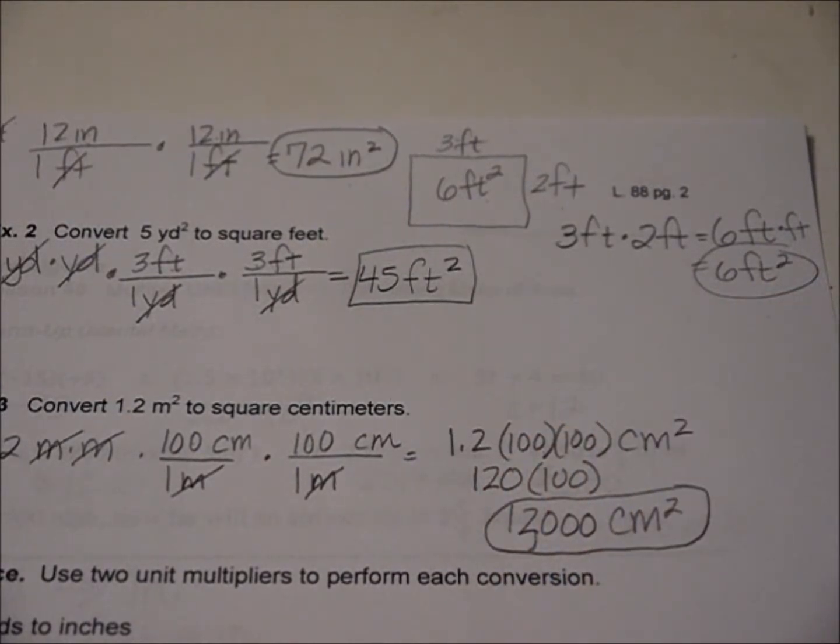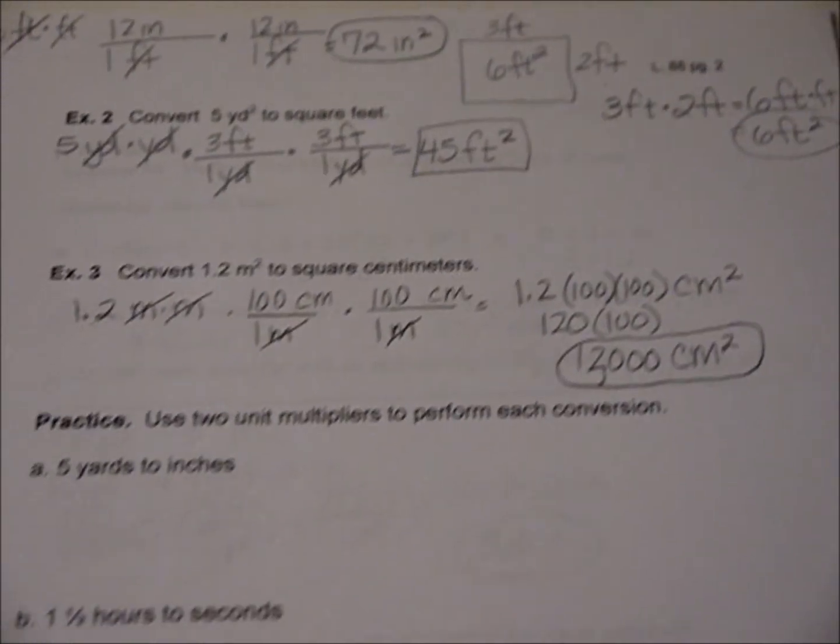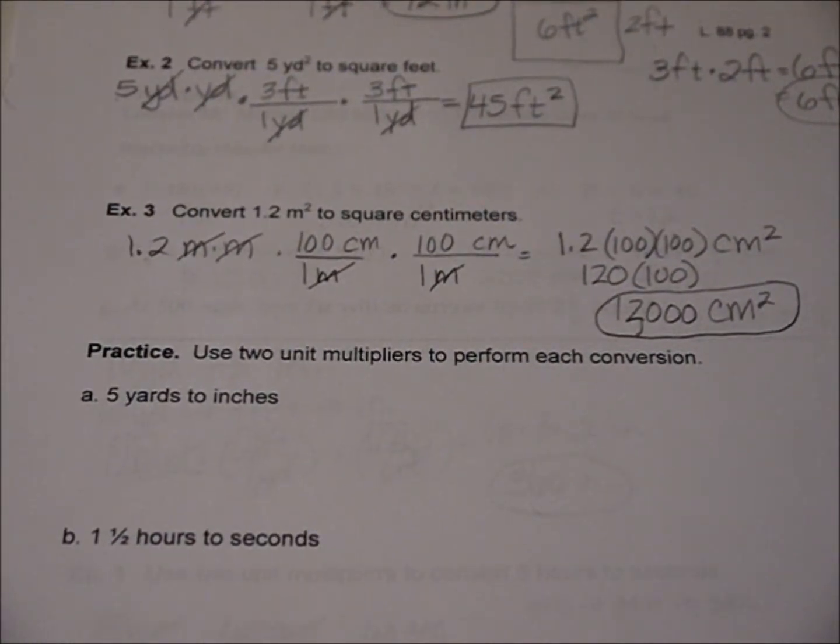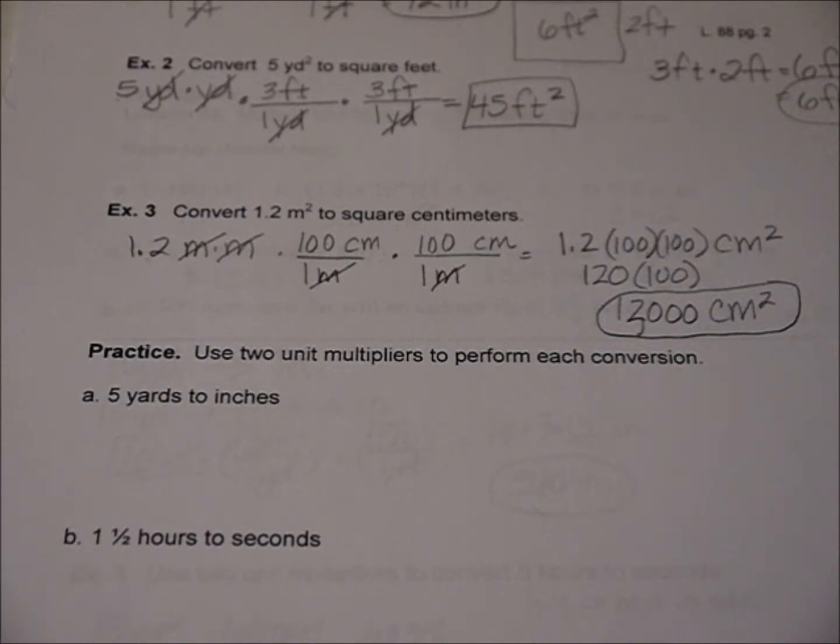Okay. And now it's on for practice. So go ahead and give that a shot and then check back either in the solution manual or with me and see how you did. Or you may watch just to see if you can find a mistake.